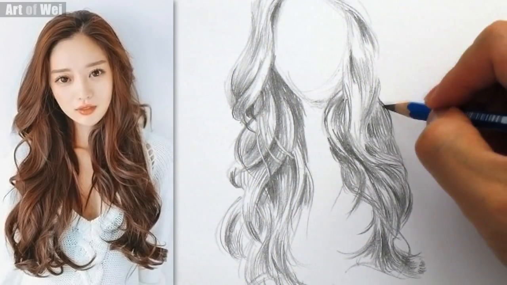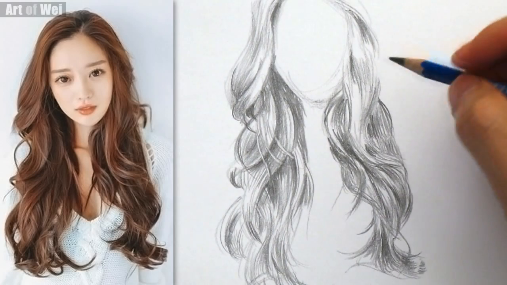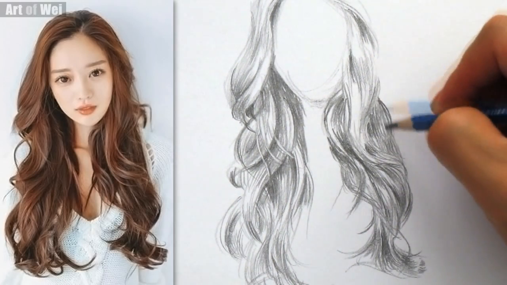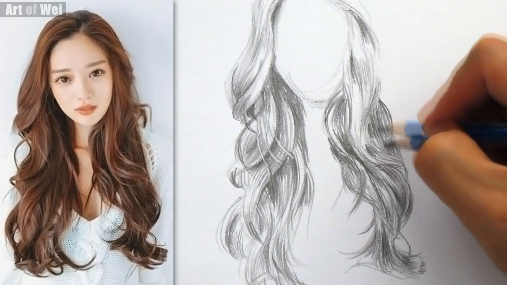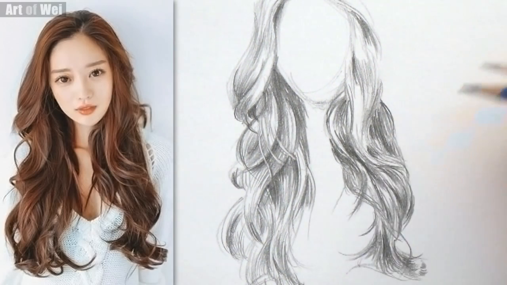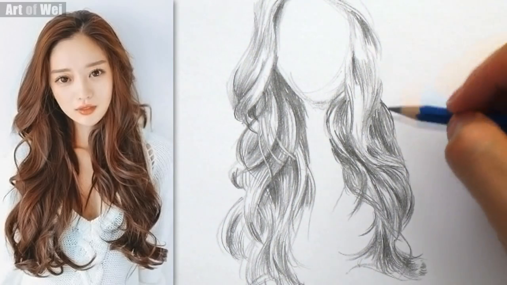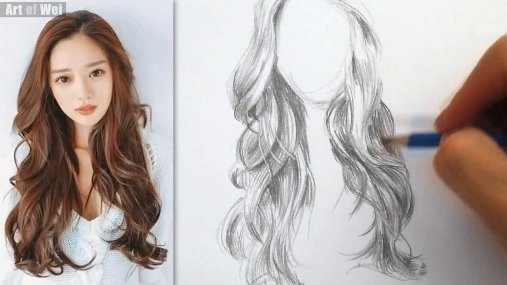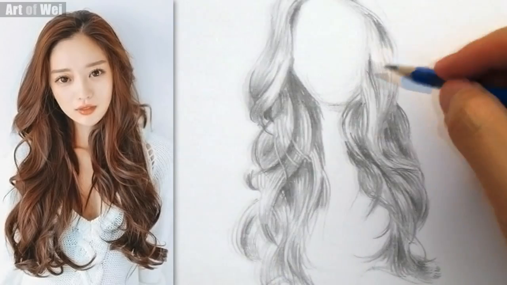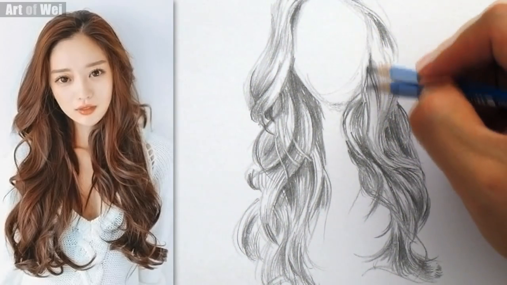So let's give it a little bit more flow. Broad areas like this are kind of boring, so let's just cut in a few darker lines like this to break up that area. See, now it looks like there's a couple of strands going through. And right here around her face.